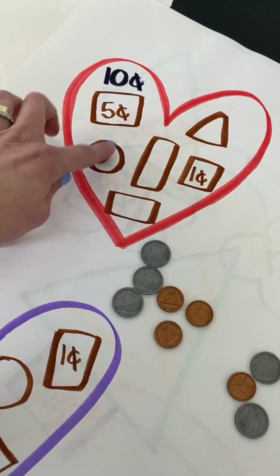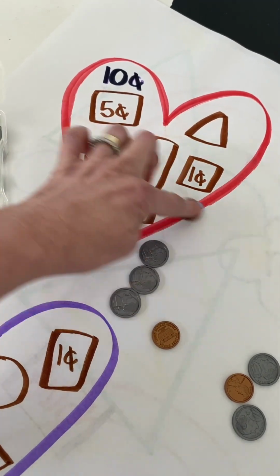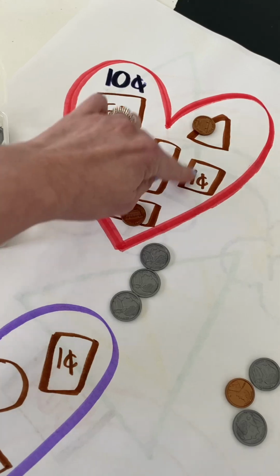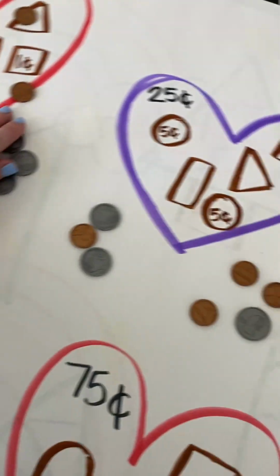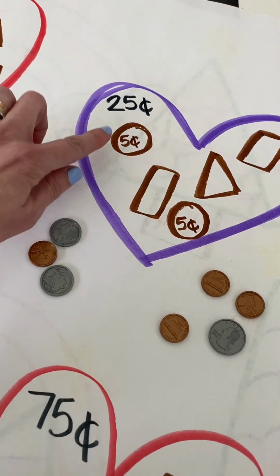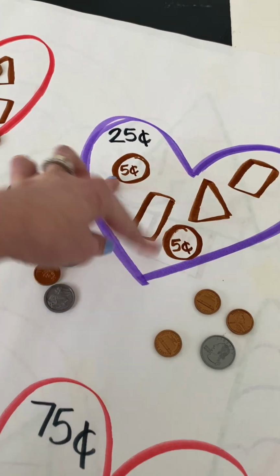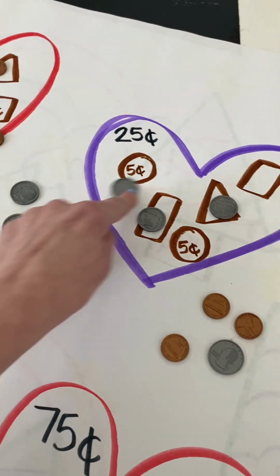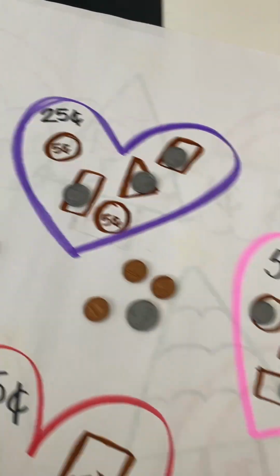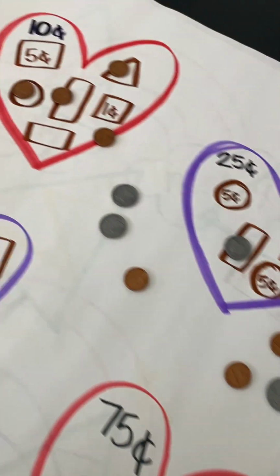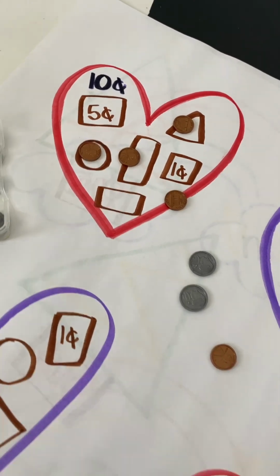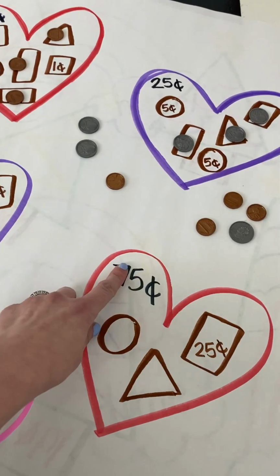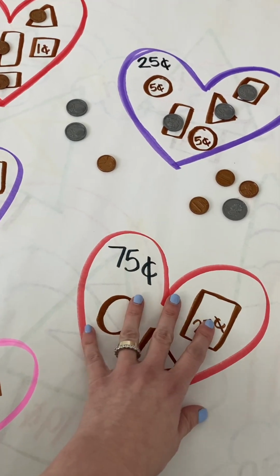So for this one, pennies. 4 pennies. So we've got 5, 6, 7, 8, 9, 10. And then for the 25-cent one, we already have 2 5s, which that's 10. So 10, 15, 20, 25. So as you can see, this is a little more challenging, really having to think about this one. If you wanted to make this more simple, then you could just put an amount here and then they would just build that amount.